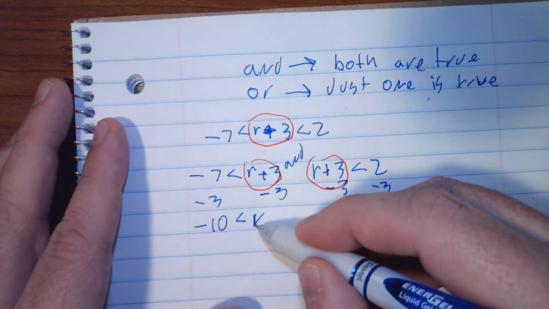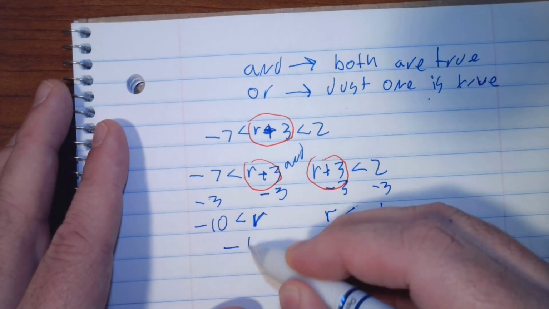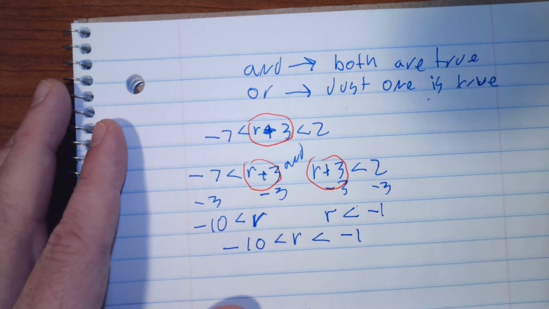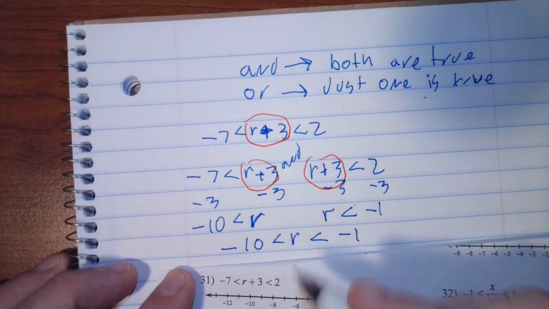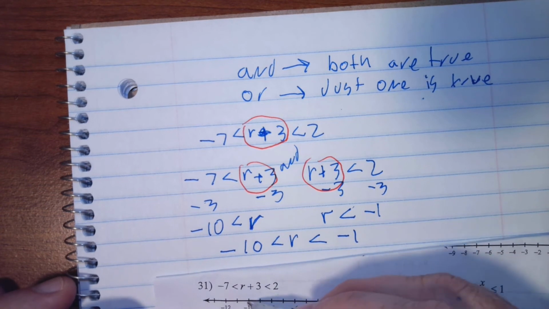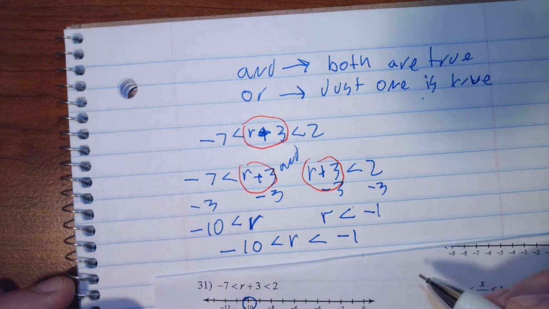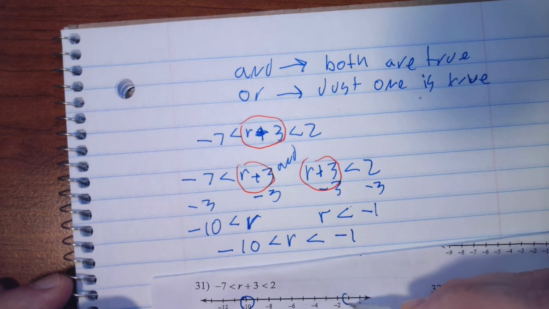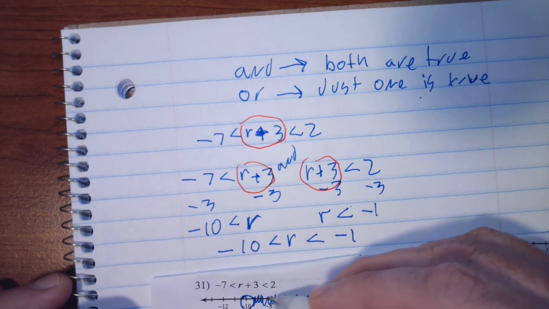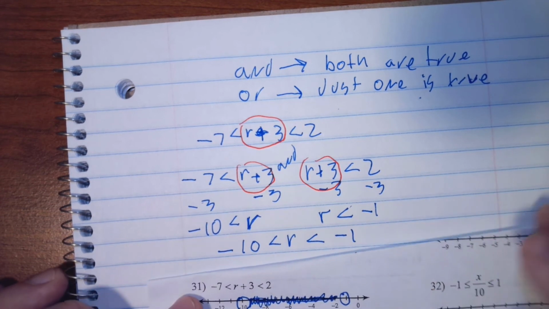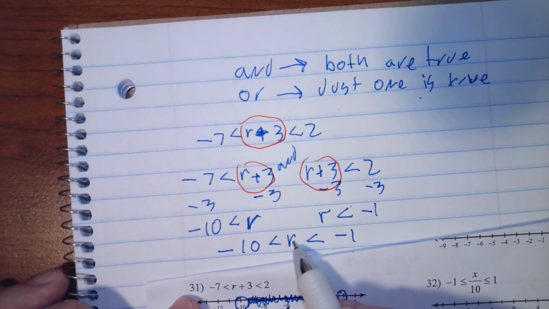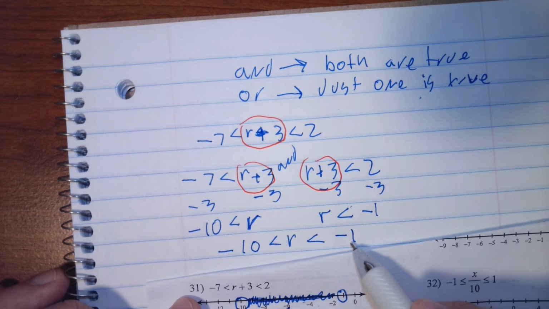All right. So I'm going to put this back together. So we have something like this. Okay. And so this is real easy to graph here. R is in the middle because R is where both of them are going to be true. And so what I'm going to do is I'm going to circle the negative 10. I'm going to circle the negative 1. And I'm going to color in between, because both are true here. Negative 6 is both greater than negative 10 and less than negative 1. And that's kind of how that is read.